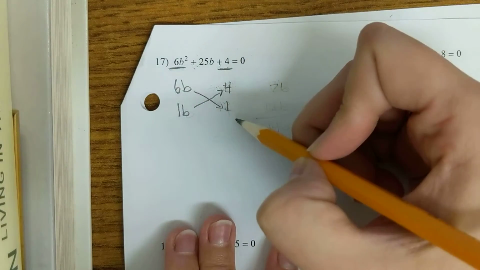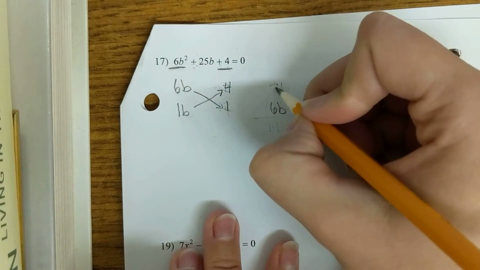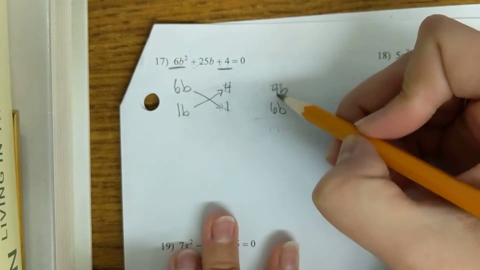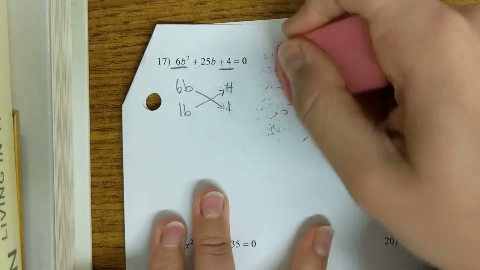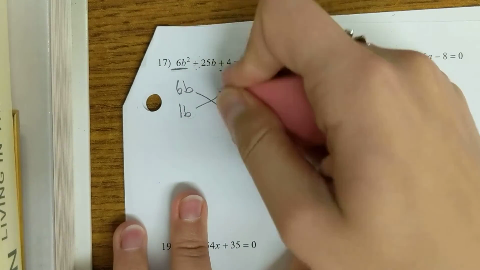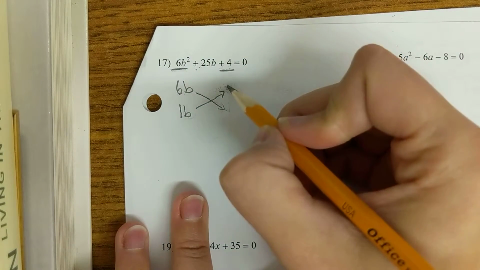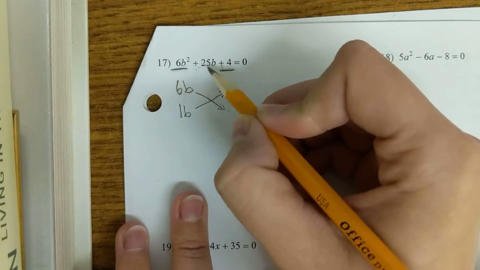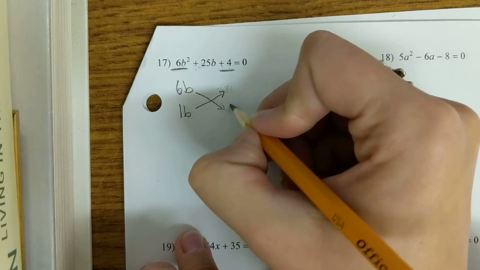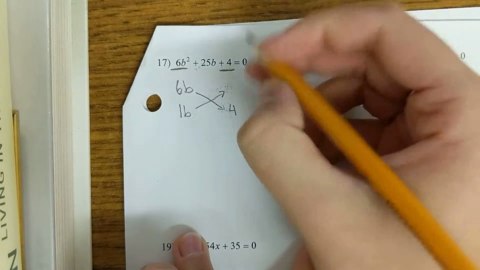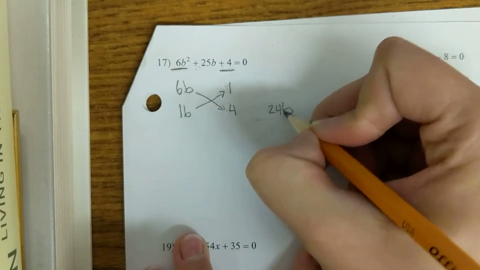Again, I'm going to test it by multiplying across the diagonals. 6b times 1, 6b. 1b times 4, 4b. Can I get 25 with 4 and 6? No, that's only going to get me 10. So it does matter what the order of these factors are in. Because the number that I put first, the 4, was being multiplied by 1. But I need a much bigger number to get up to 25. So I'm going to put the 4 down here so that it's being multiplied by the 6, which means the 1 goes here. 6b times 4 is 24b.